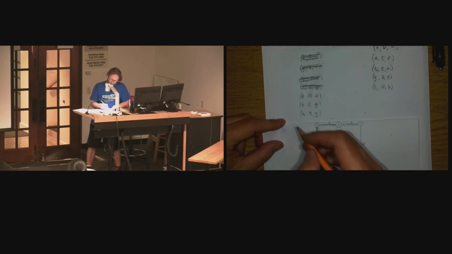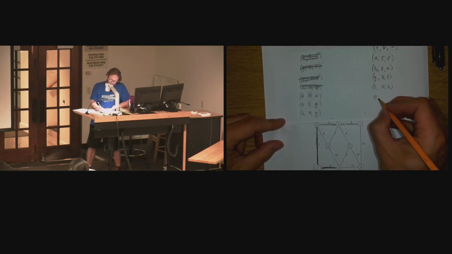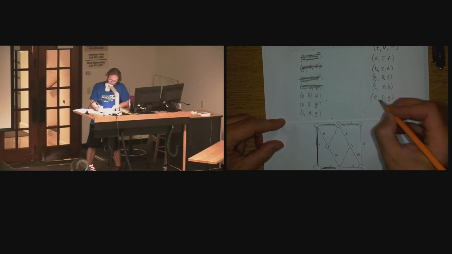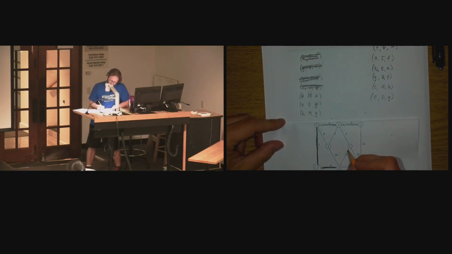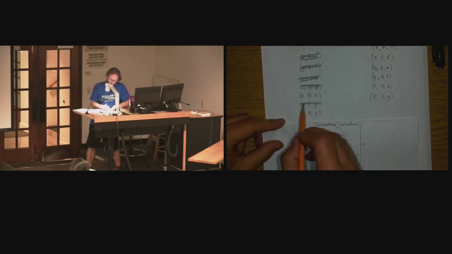So I move on to the next iteration, take the minimum, E, 11, and G. So from G, I can go to E at a cost of 11. I look at its neighborhood. B is already taken care of. H is not, however. I can get there with a cost of 11 plus 15. So that's 26, but that's not better than 19, so move on.